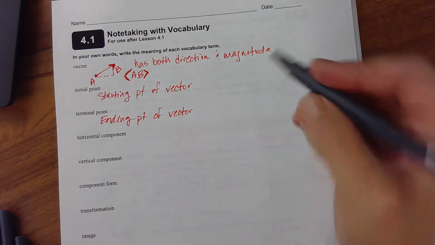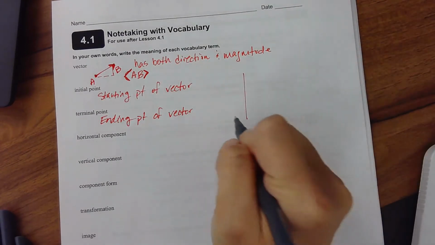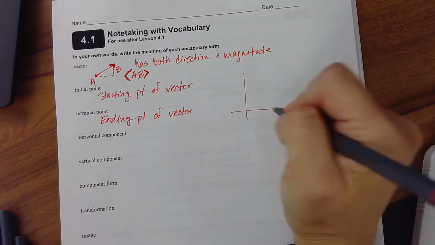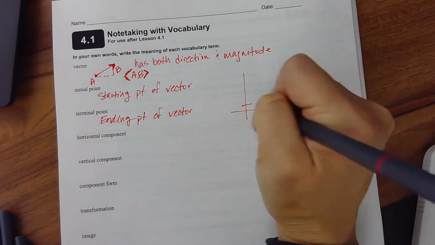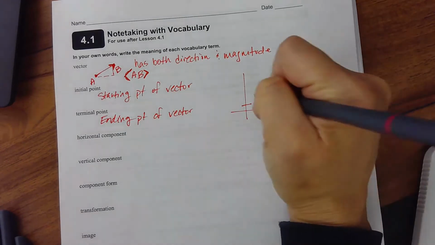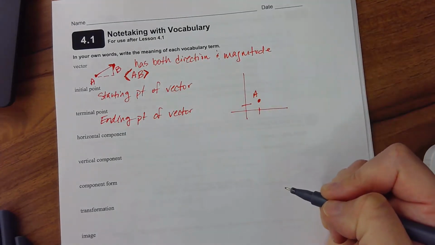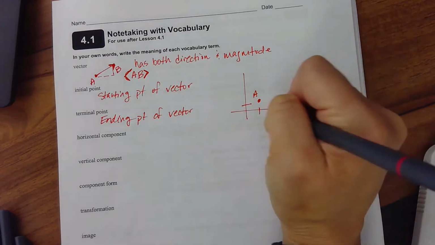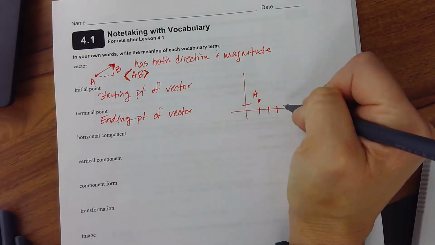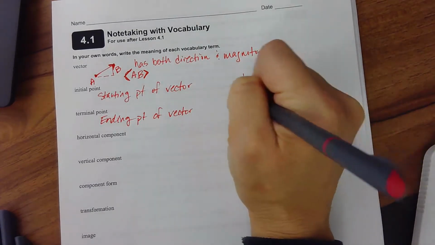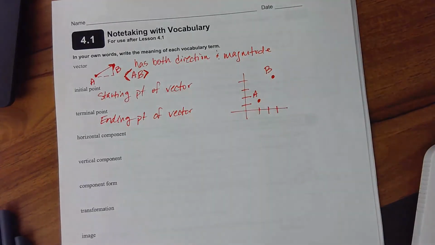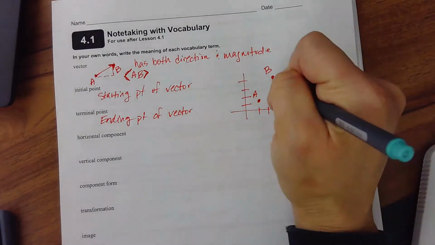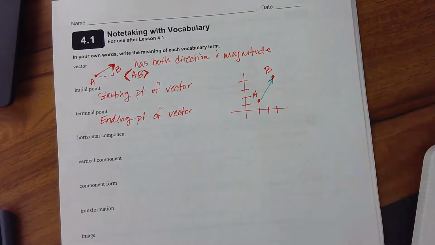The horizontal component, I'm going to draw a little example here. I'm going to put A at the point (1, 1) on a little graph, and then put B at the point (3, 4). When we're referring to the vector between these, it has a direction, so it could be positive or negative.